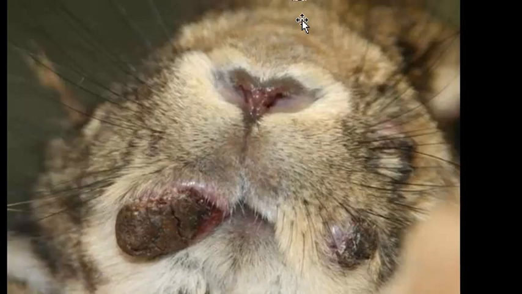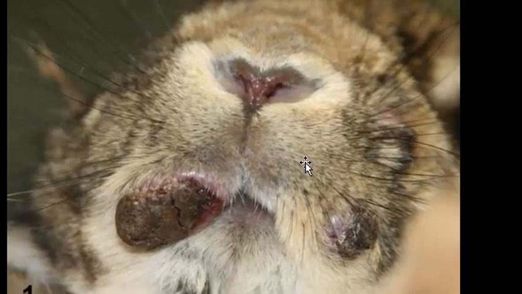lymphomas, cutaneous lymphomas in rabbits. And I guess the one that you want to remember is a T-cell rich B-cell lymphoma. There's a picture from that paper in Veterinary Pathology, once again from the University of Pennsylvania. T-cell rich B-cell lymphomas in pet rabbits.